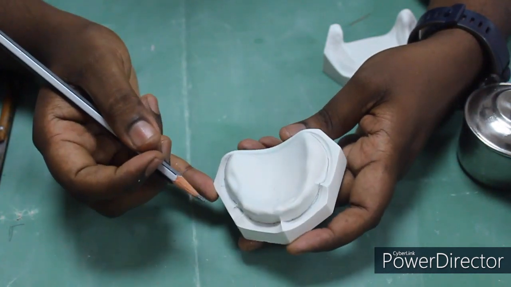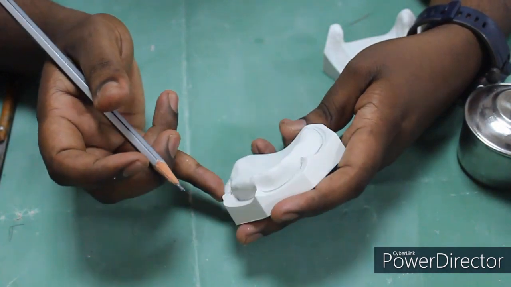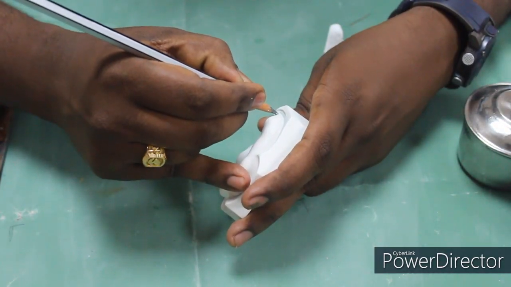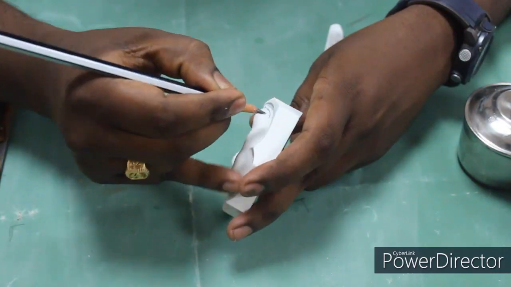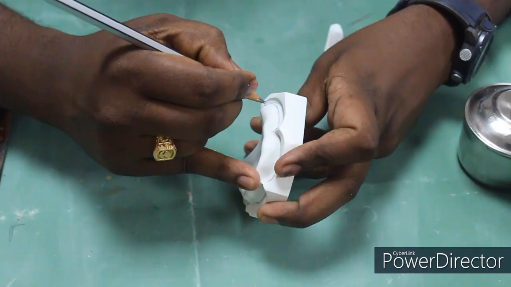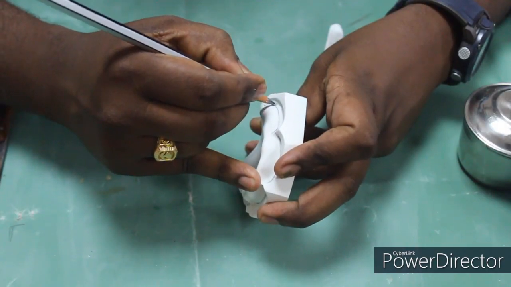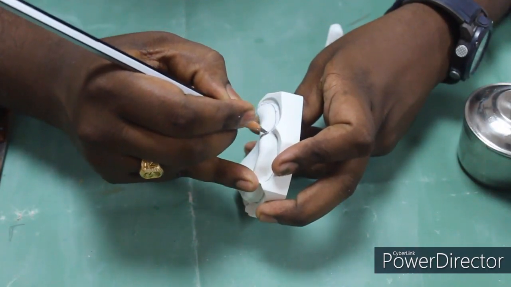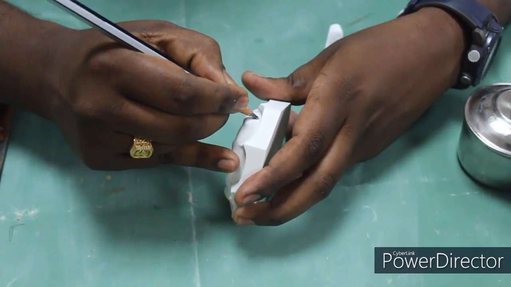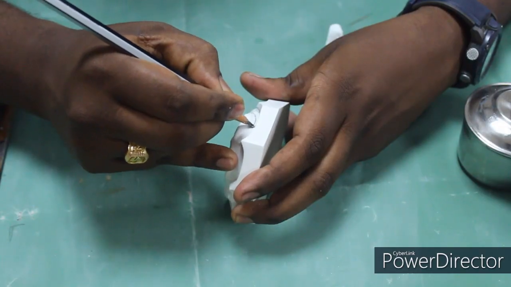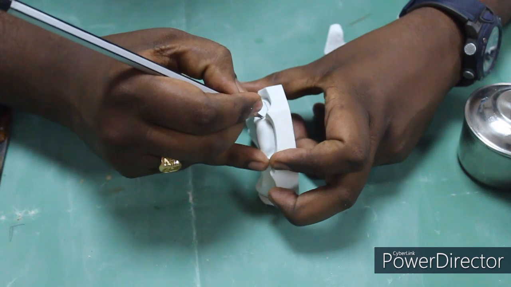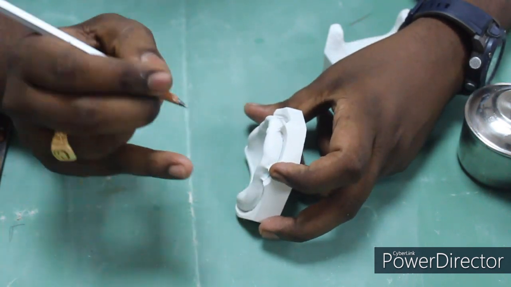And the second line I am going to draw is the tray extension. That is 2 mm from the depth of sulcus. So you will be thinking why it is 2 mm short of the depth of sulcus. The logic behind this is, you have made the primary impression and now you are going to make the custom tray for this particular clinical case. So you are going to record the peripheral borders accurately.